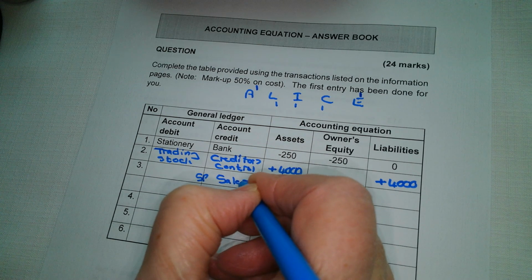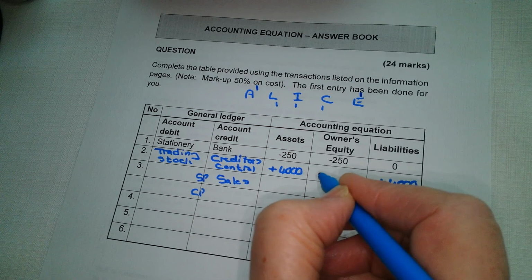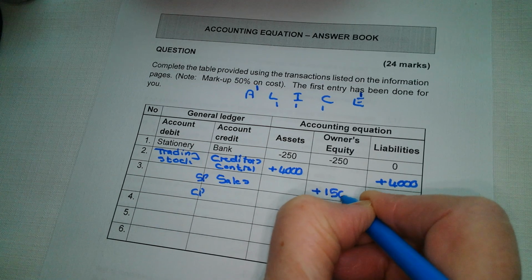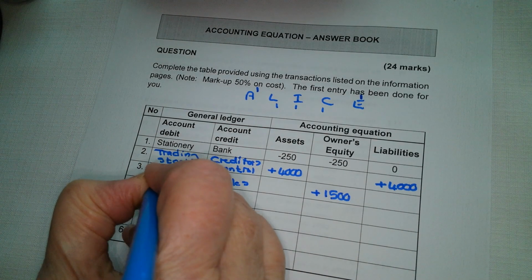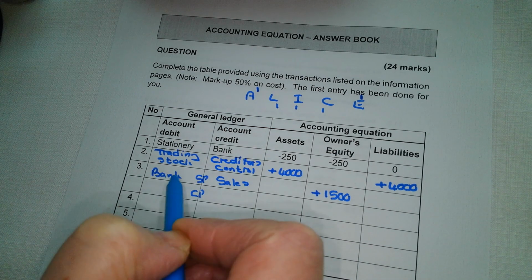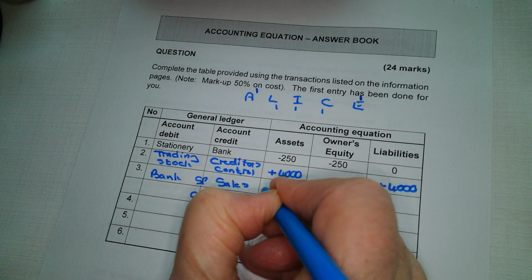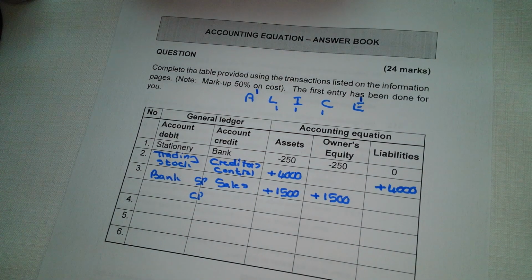Income increases the profits, so the owner will get more profits, so the owner's equity will increase with 1,500. In this case, we sold the goods for cash, so the bank is debited. Bank is an asset. Assets increase on the debit side. I have more money in the bank, so my assets increase with 1,500.